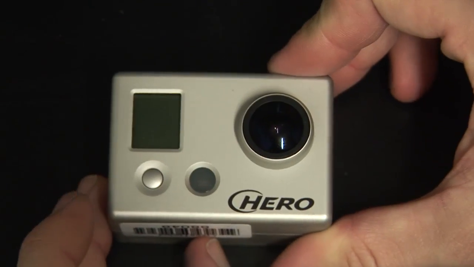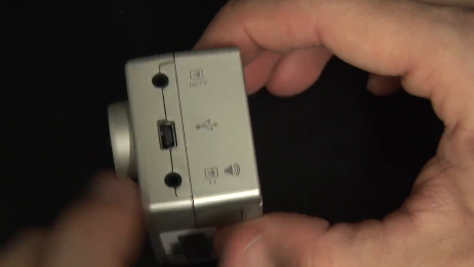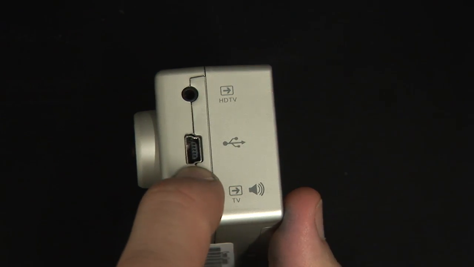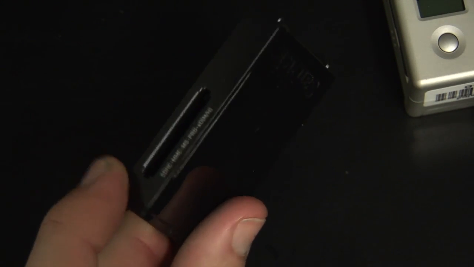Just on that note, when transferring it back to the computer, you can either plug a mini USB into there and then a USB straight into the computer, or you can use a USB card reader, which are pretty cheap, and it's pretty handy because then you don't have to mess around with cables and stuff. You have this set up on your computer and you're good to go. And slot that in like that.